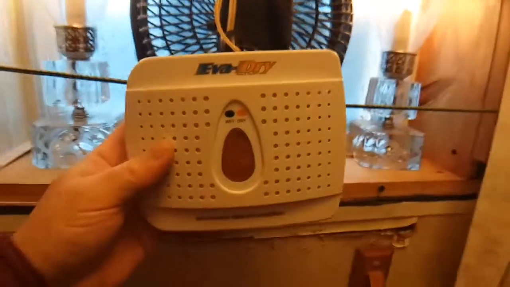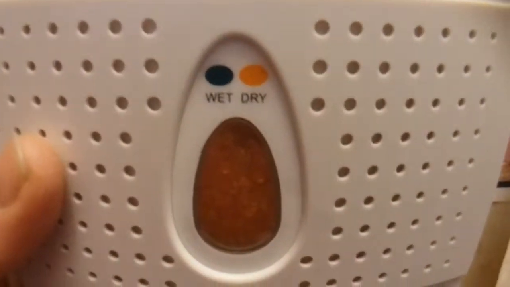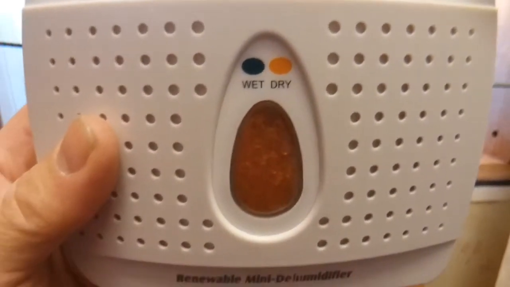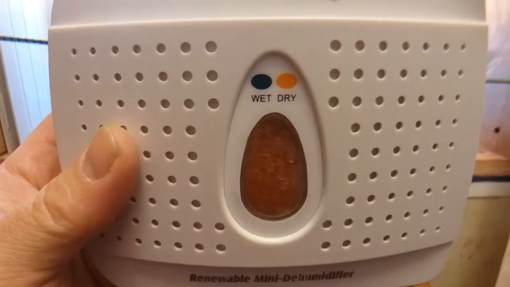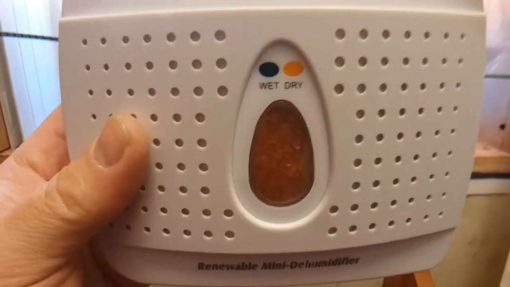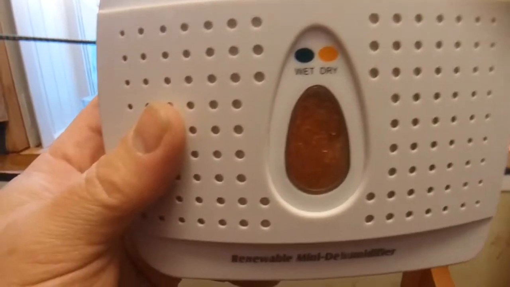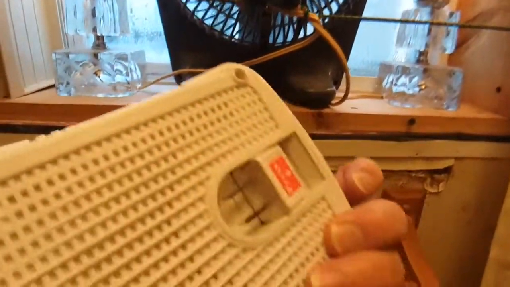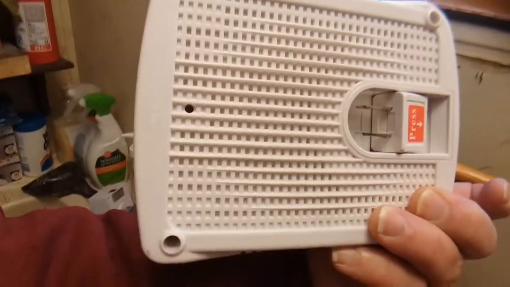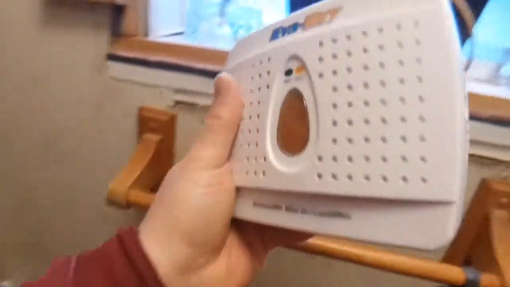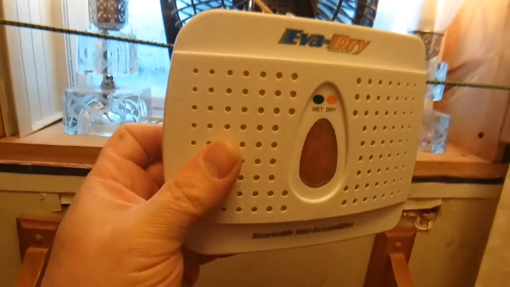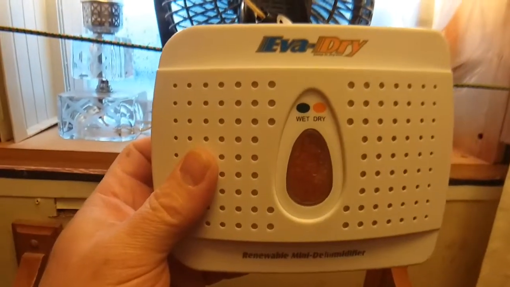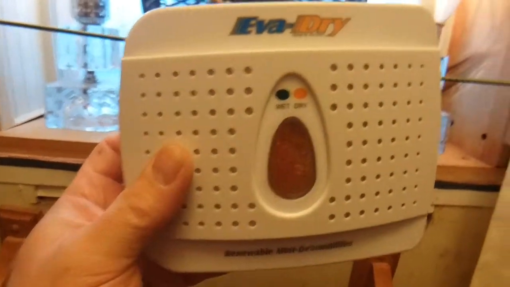It does not require any power to run. You can see there is a wet and a dry indicator. You look on the front. Now when this has fully absorbed the moisture that is in the air, that will turn that darker color like a dark blue. Now you do have to plug it in, and what that will do is it will dry the crystals outside, because this is reusable, which is very, very handy to have.